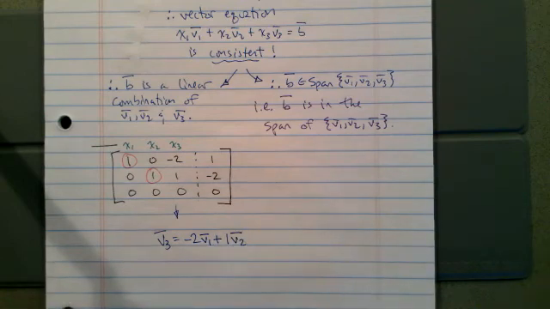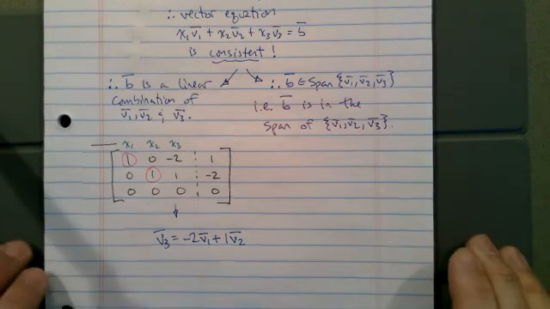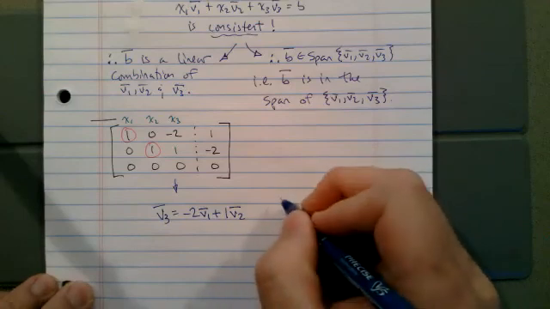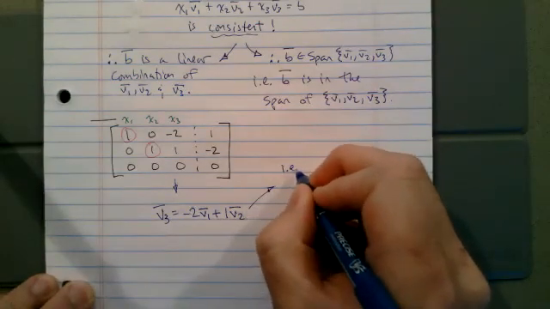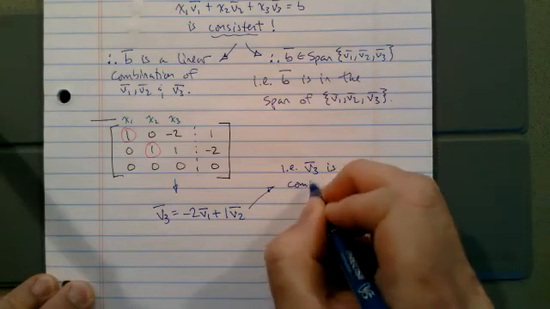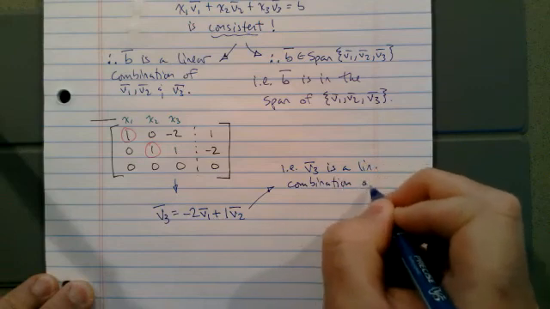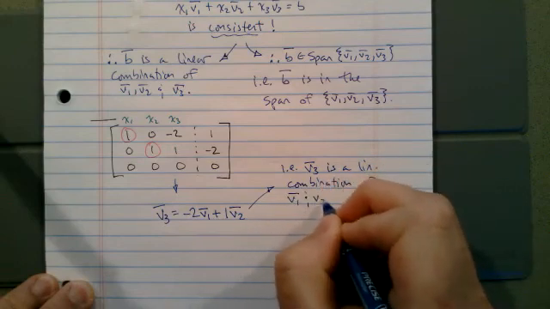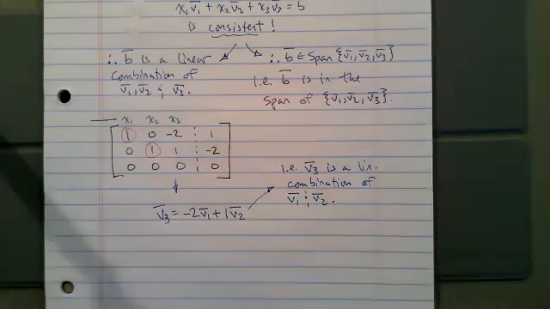That is, v3 is a linear combination of the vectors v1 and v2. So in a sense, we don't really need v3, because if I need to build something that looks like v3, I can build it out of v1 and v2.